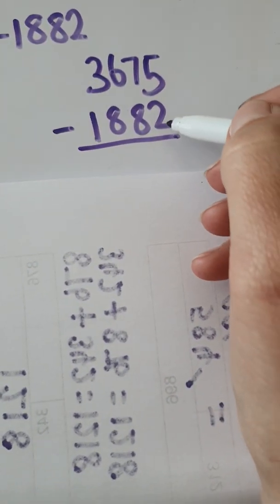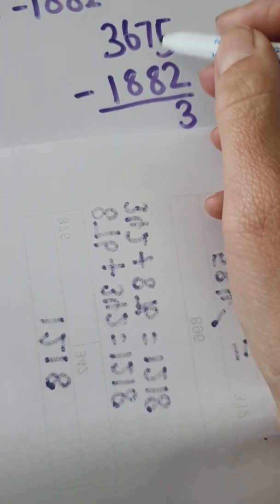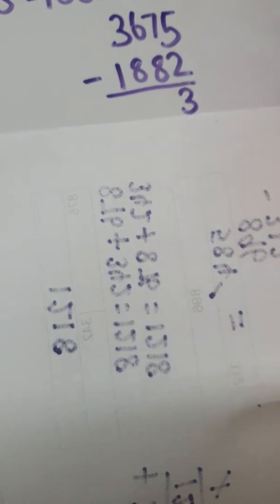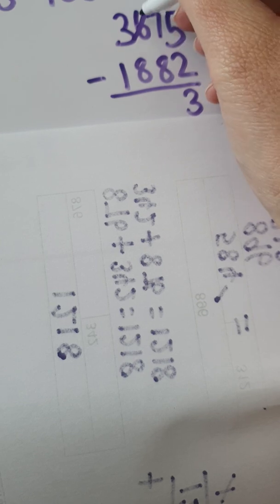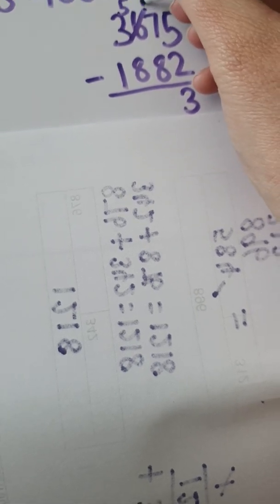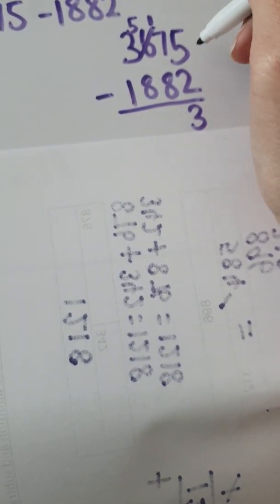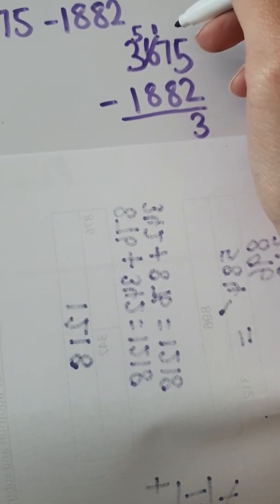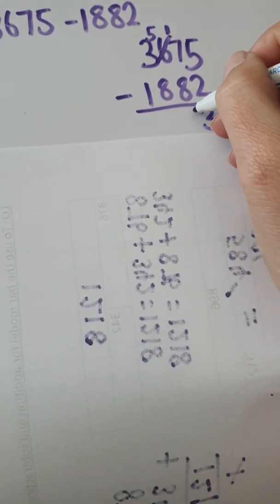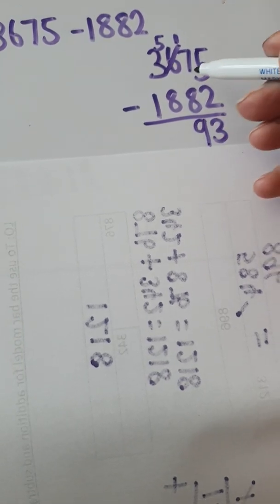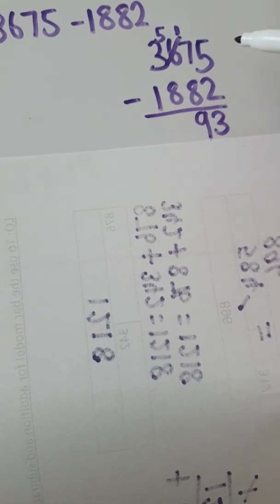2 away from 5 would give us 3. 80 away from 70 we can't do because we haven't got enough, so we're going to borrow from next door. The 600 will turn into a 500 and we will borrow 100 there, so we've got 170. Now we can take away 80 from 170. That will leave us with 90, so we've got 9 tens to go in our tens column. We've then got 800 to take away from 500. We can't do that. We haven't got enough.